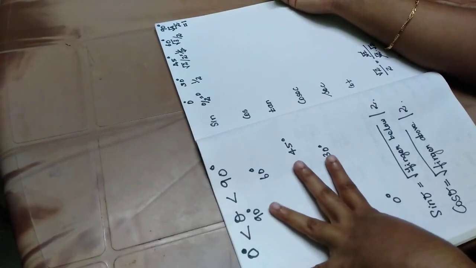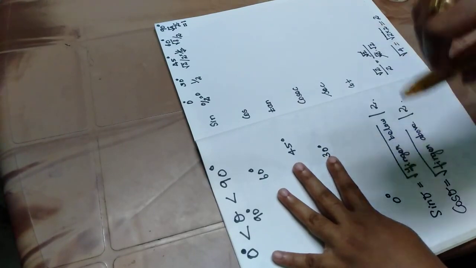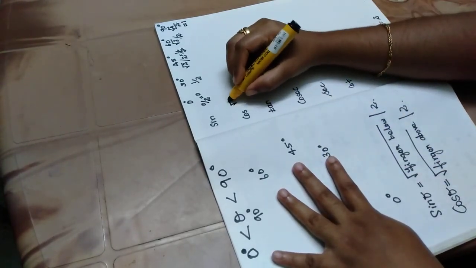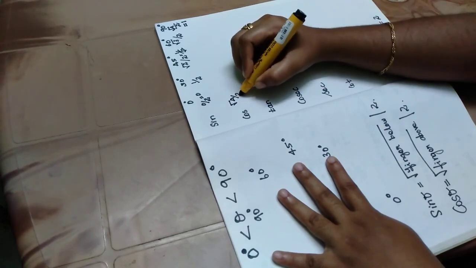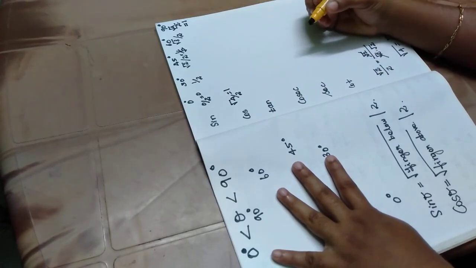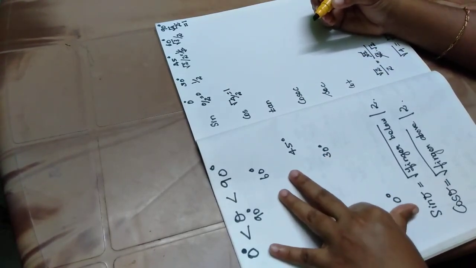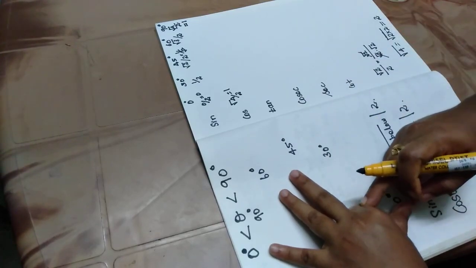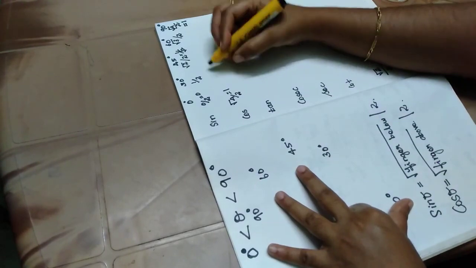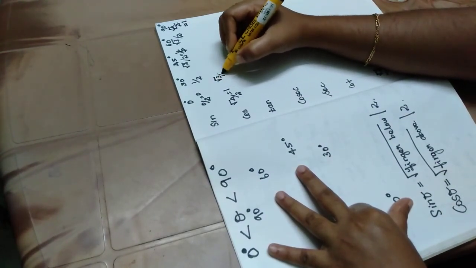So fold up. Now your formula is what? Finger above. Isn't that? How many fingers are there? So square root of 4 divided by 2 means which is equal to 1. Now 30 degree. So 30 degree means from the fold up finger, finger above. So how many fingers are above there? Yeah, square root of 3 divided by 2.